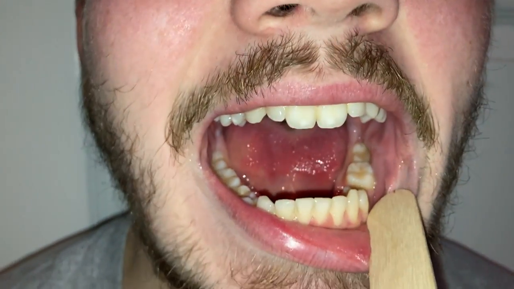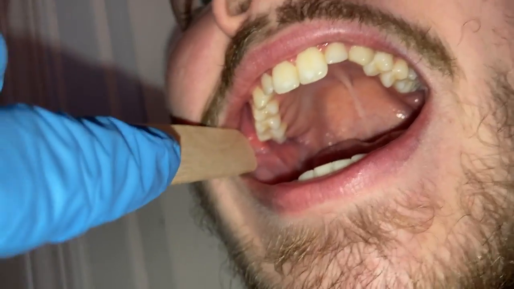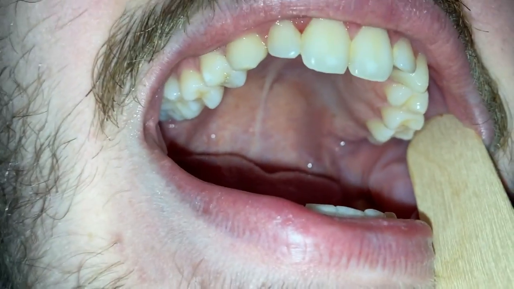So now we're going to take a look at your dentition. I'm going to use this tongue depressor, okay? So open up wide. Let's see here. Great job, you're doing great. Teeth look nice and white. All right, good job, thank you very much. So your dentition appears to be normal too.